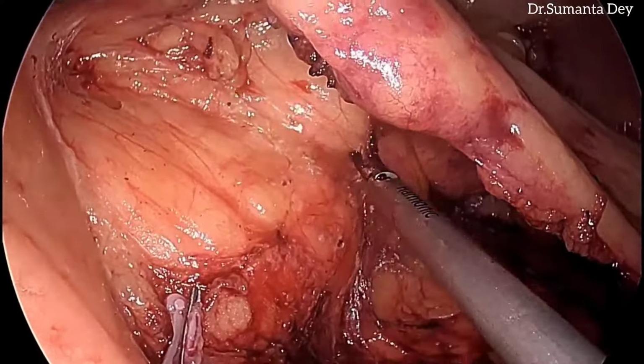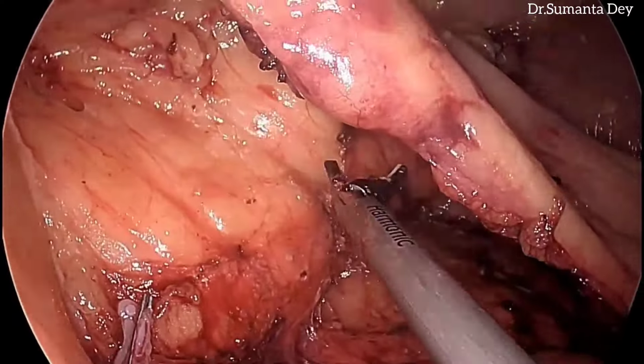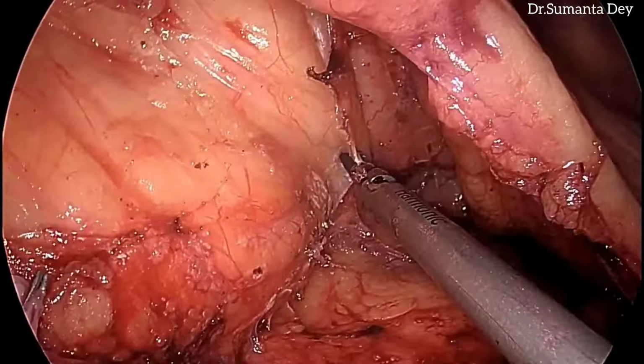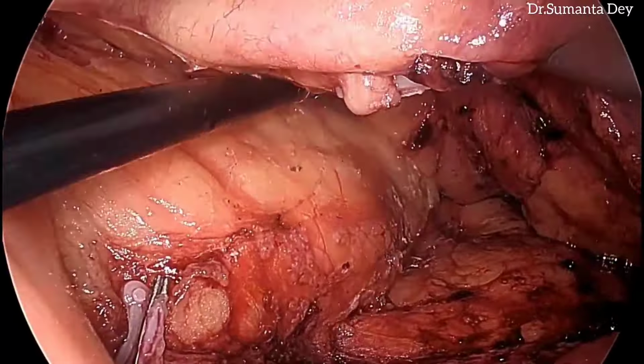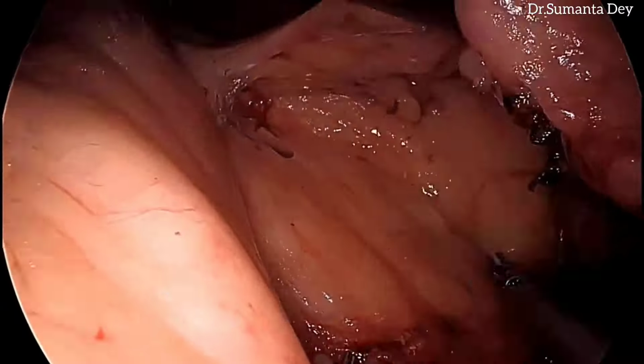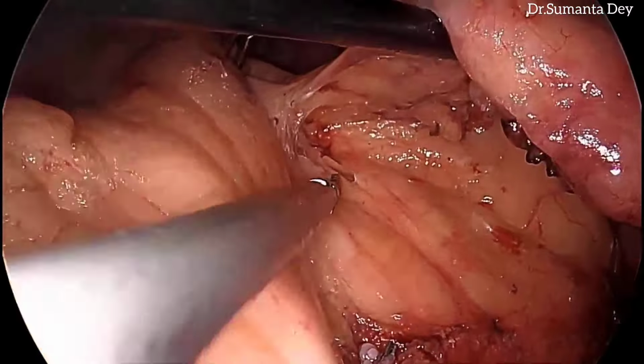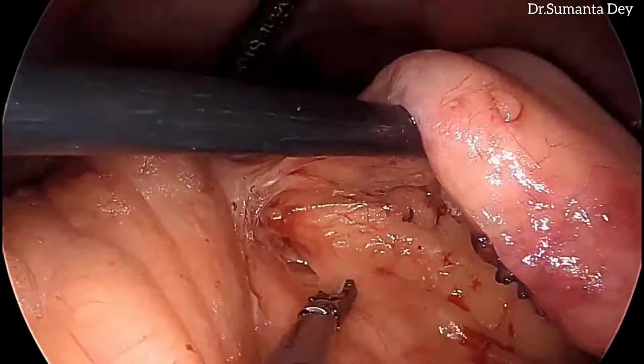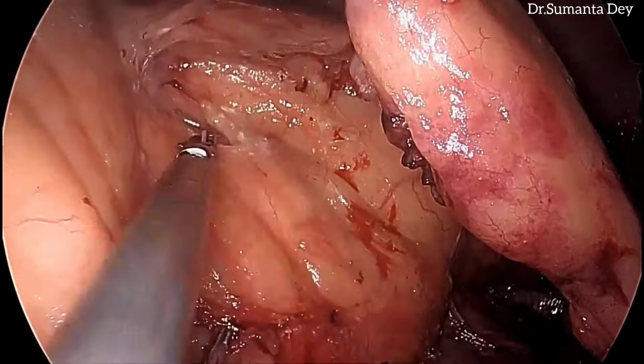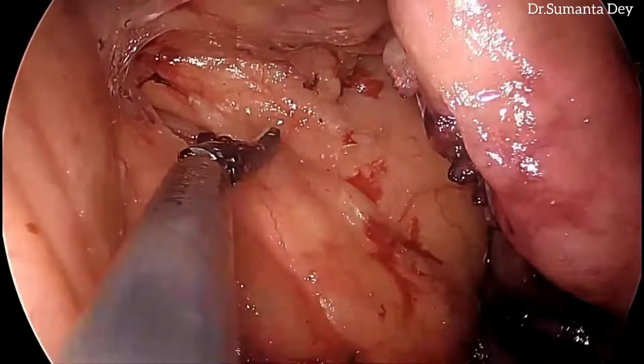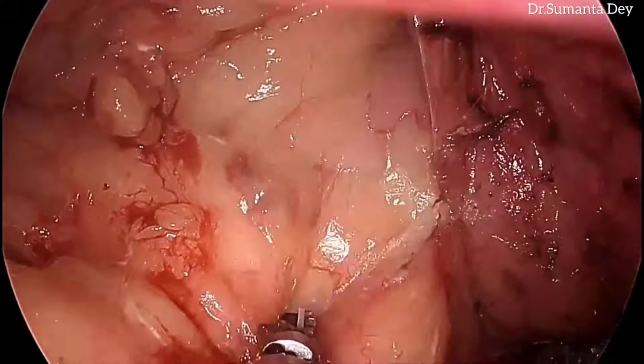So I have proceeded forward with harmonic dissection, and you can see the lower border of the pancreas and the body of the pancreas clearly, and gradually I am proceeding towards the tail of the pancreas. And now at the superior part of the pancreas, I have divided the fold and entered into the lesser sac.